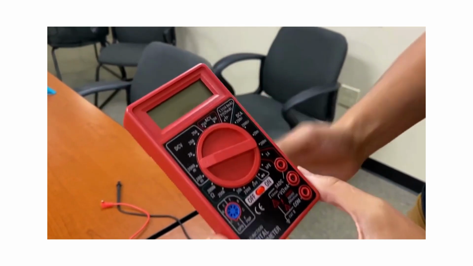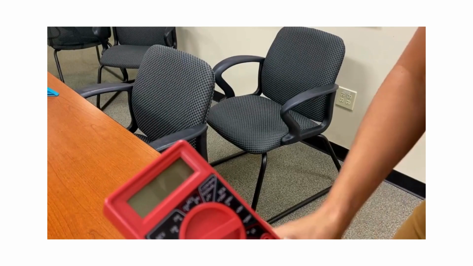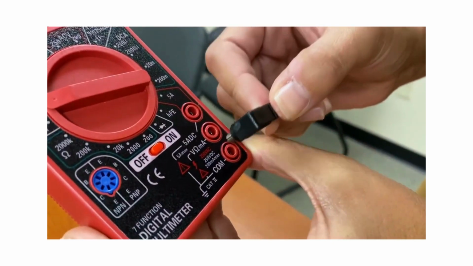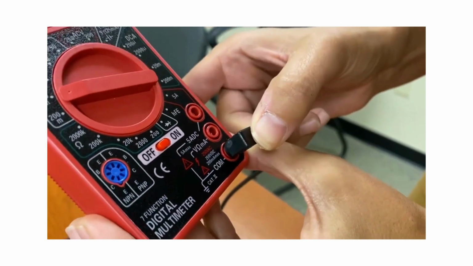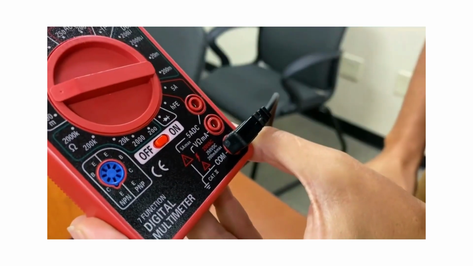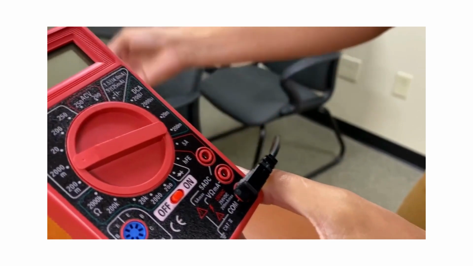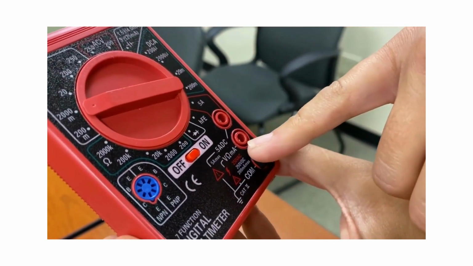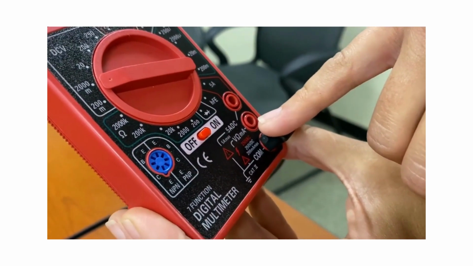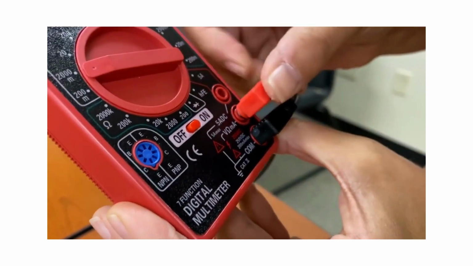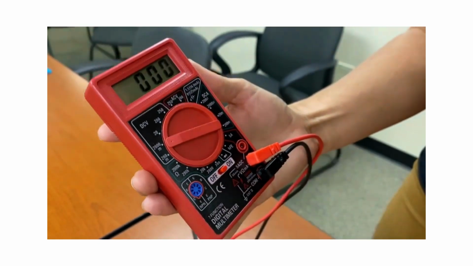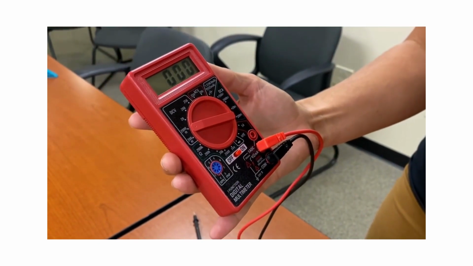So the next thing you're going to do is take your black and red jacks, and you are going to put the black one into the COM, which stands for common. The next thing that you're going to do is take your red jack and put it in the one right above it, which has the V for volts, and then of course for the resistor, the ohms, and plug that one in. Next thing you could do is turn on your digital multimeter.